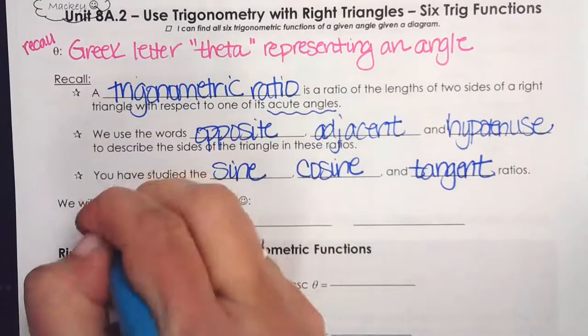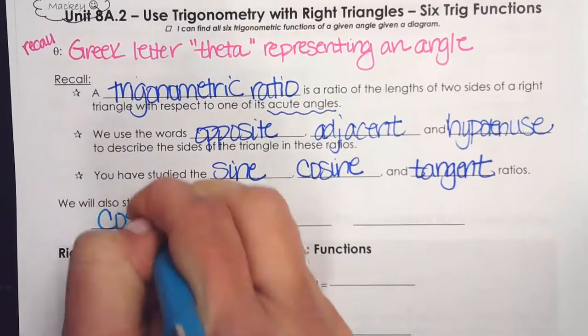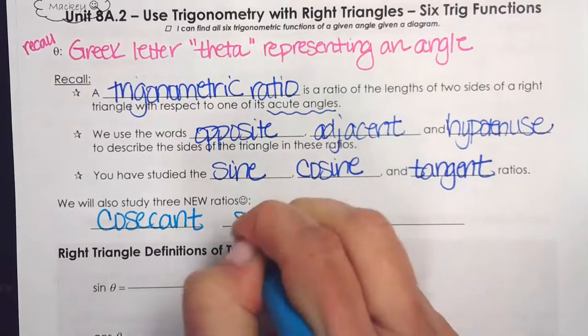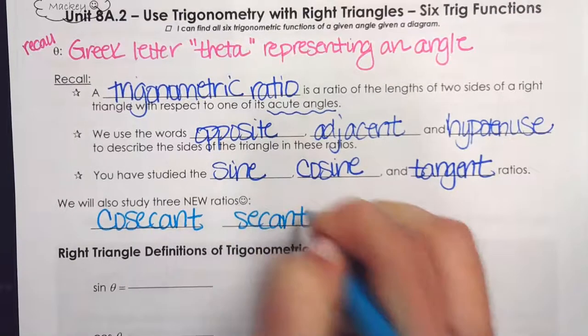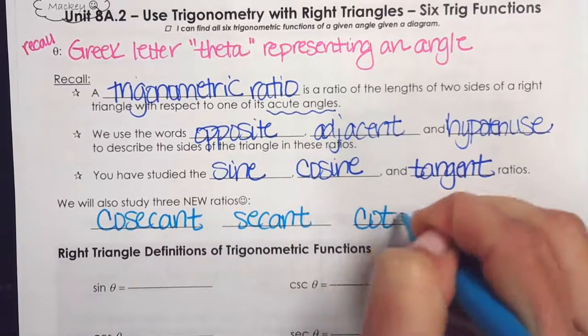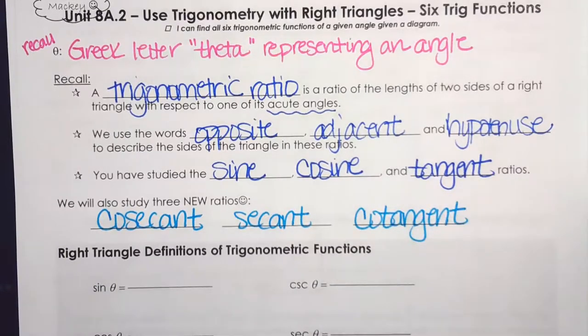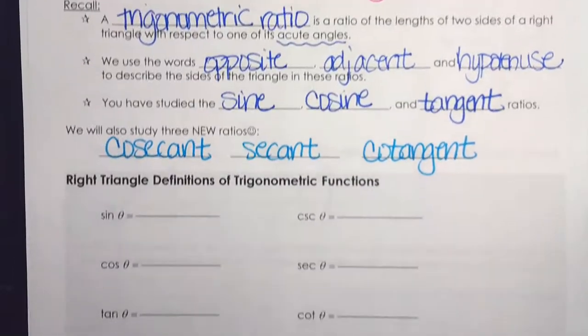Those are called the cosecant, the secant, and the cotangent. But as you learn, if you know the sine, cosine, and tangent, the cosecant, secant, and cotangent will be a piece of cake.